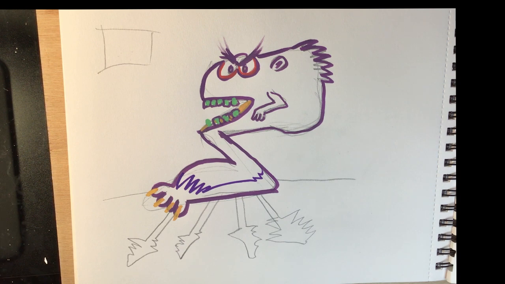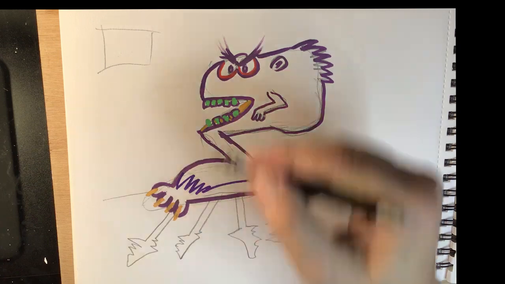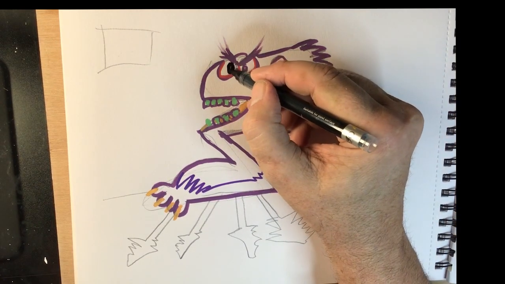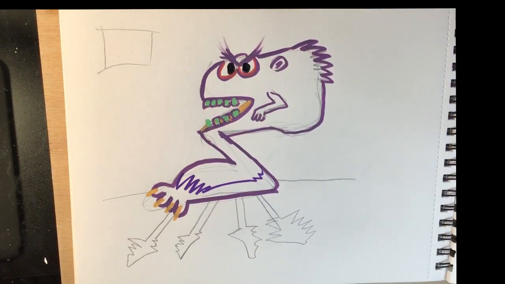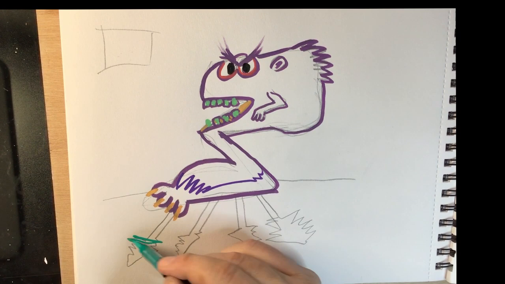I think that's what we want to have. We want to have that big grumpy guy there. See, look, it looks good. He's knocked down the beautiful trees. I don't like that at all.